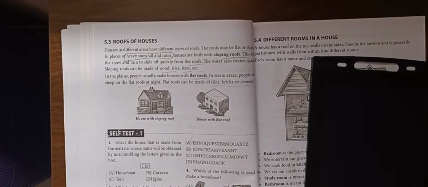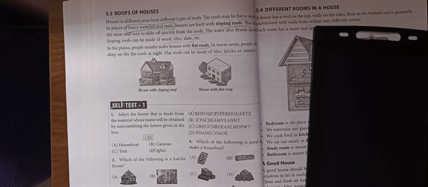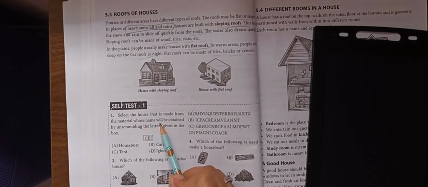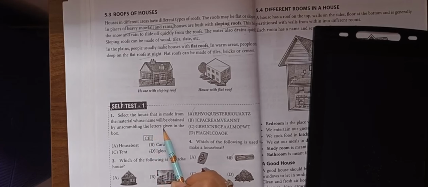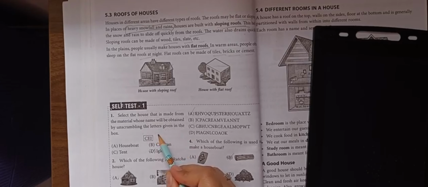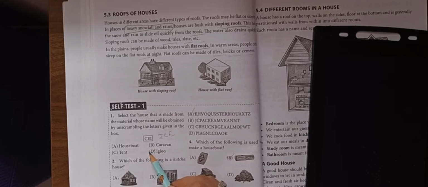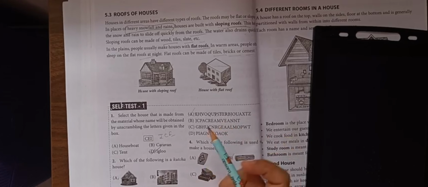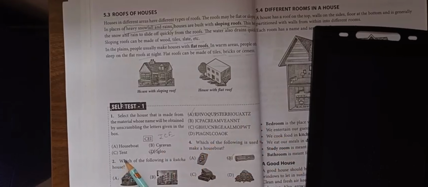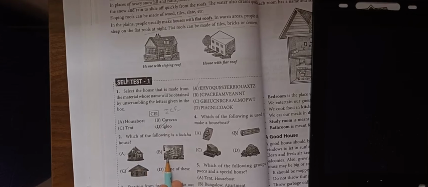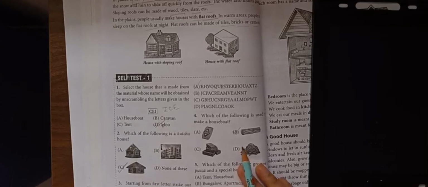So for warm areas, let's do a self-test exercise. Select the house that is made from the material whose name will be obtained by unscrambling the letters given. What is this? This is ice. So ice is used for the igloo. Houseboat uses wood, caravan is on wheels, so cars, tent is thick sheet. Which of the following is a Kutcha house? This is a Pucca house, this is a multi-story house, this is a hut. None of the others, so the hut is the Kutcha house.